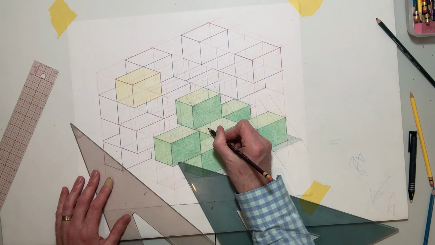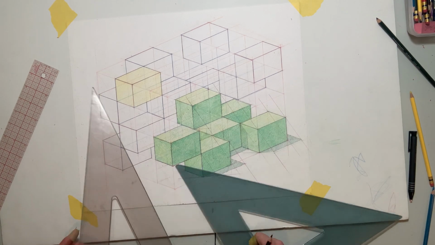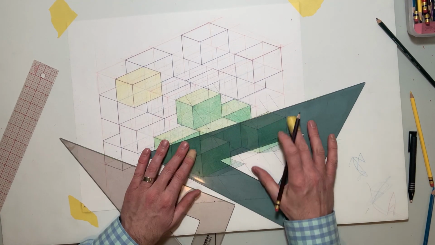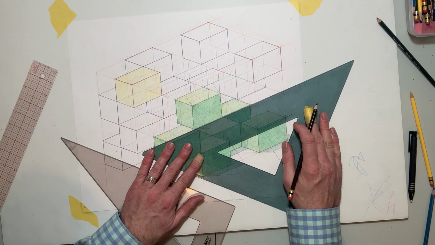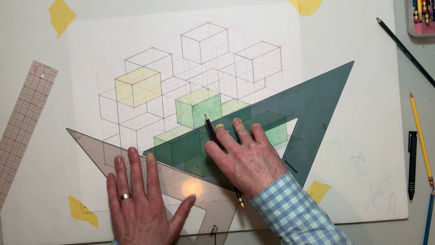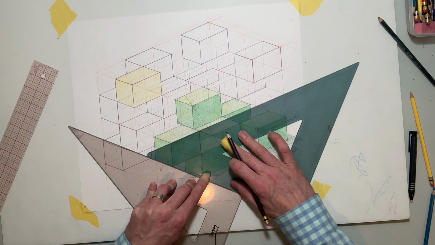And that told me where this point is, which is right there. And now I can slide out from here.